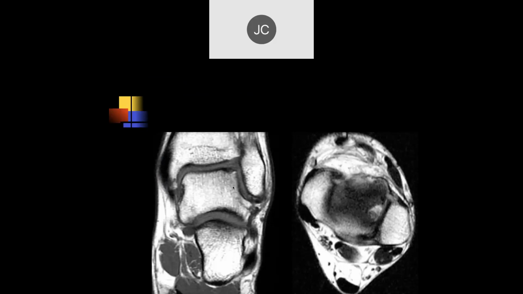Okay. And then here we can see a little bit of an irregularity of the subchondral bone here on the lateral side. On the axial images, we can see a defect in the bone in this location. And this ended up being a defect here with the overlying articular cartilage torn. And this was a stage 4 at arthroscopy.